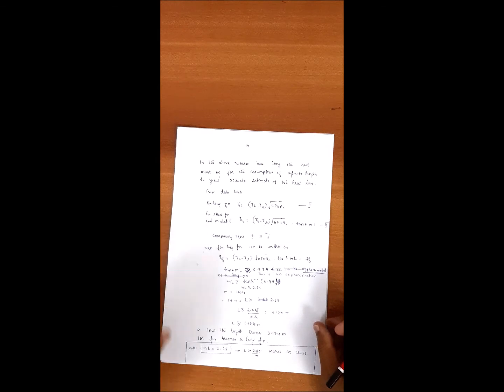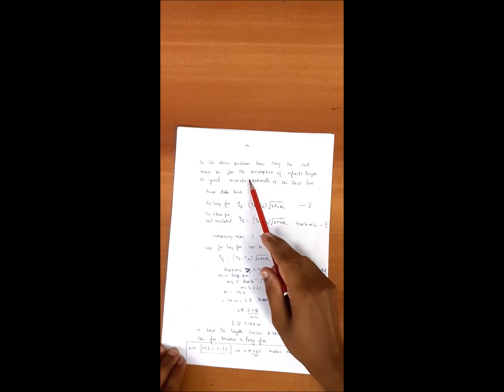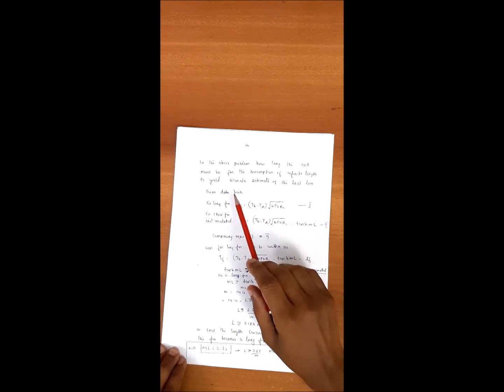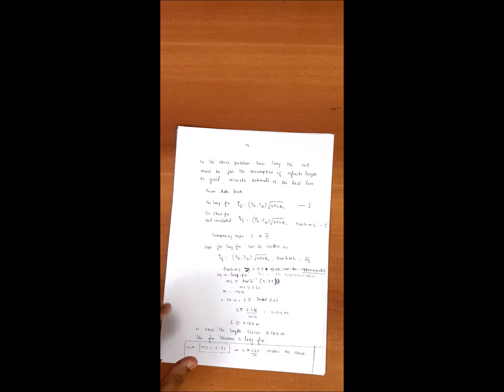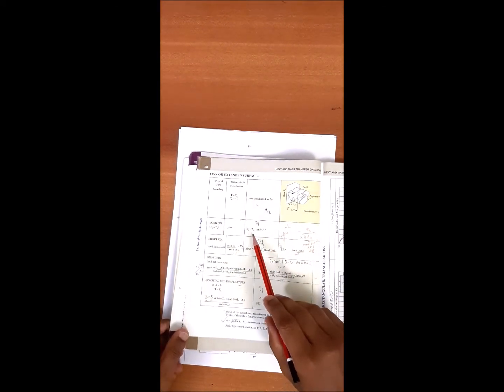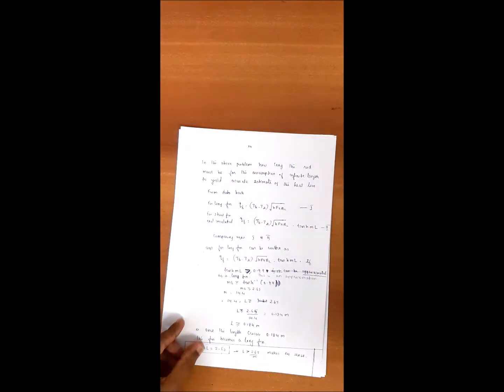Now the second part of the problem. In the above problem, how long must the rod be for the assumption of infinite length to yield an accurate estimate of the heat loss? From the data book, we can write the equation for a long fin. What is the heat transfer? The heat transfer is Qf equal to Tb minus T infinity times the root of hP k Ac.